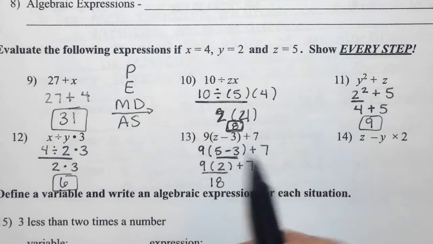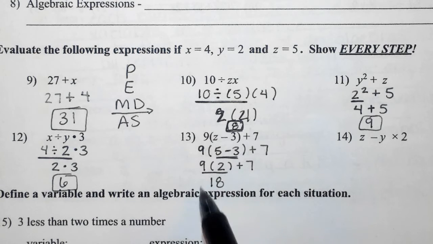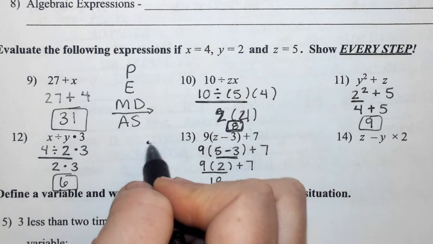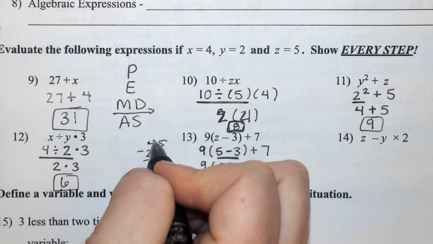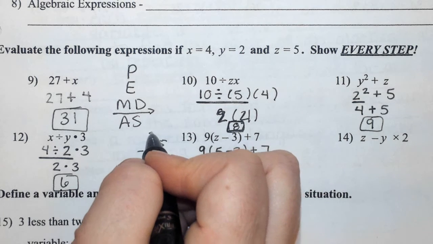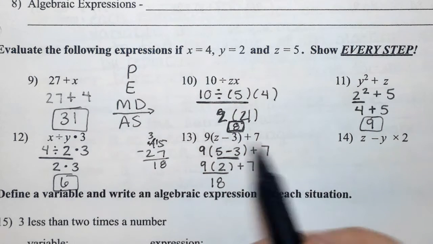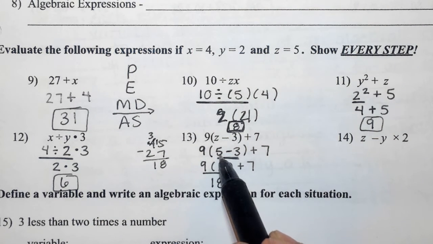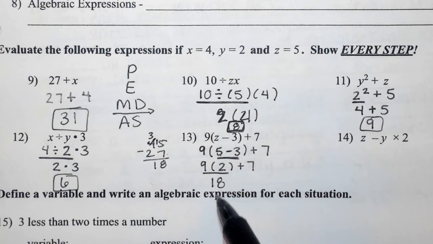Now, Noah, you ended up getting 45 minus 27, right? Which should have given you, did you get 18 there? Right. So just to double check, 45 minus 27, I want to make sure I'm saying the correct thing. I borrow from the 4, that becomes 3, that's 15. 15 minus 7 is 8, 3 minus 2 is 1. So if I multiply here, 9 times 5 is 45, minus 9 times 3 is 27. 45 minus 27 would have been 18. So I would have gotten the same thing there if we had subtracted correctly.